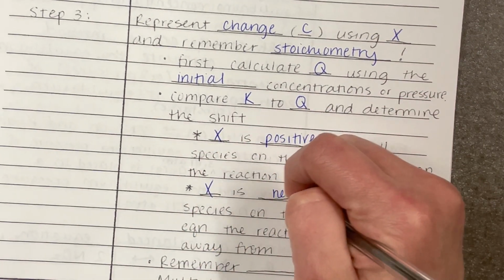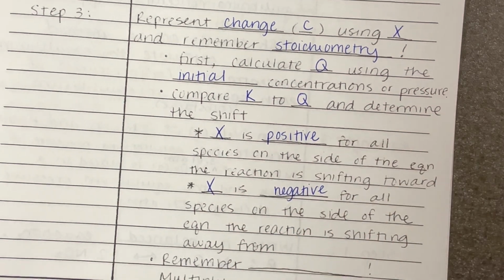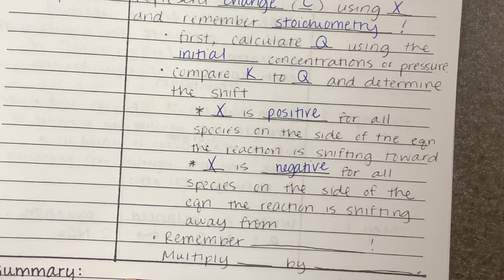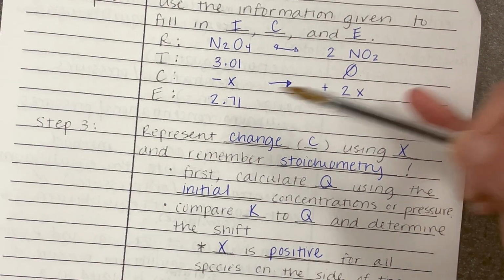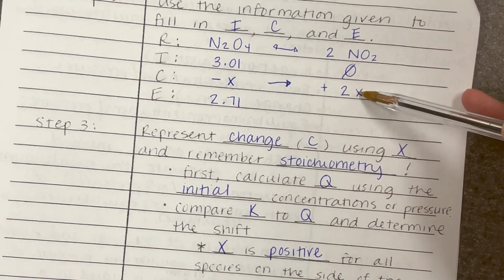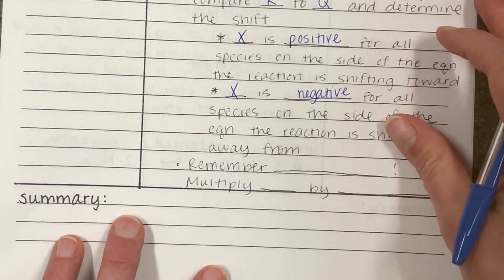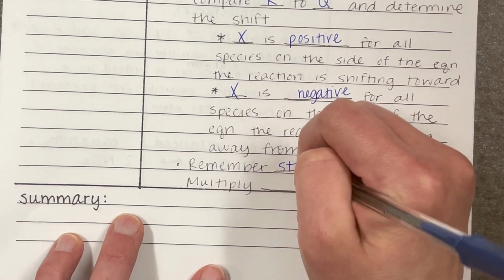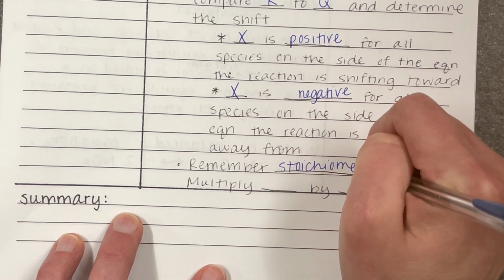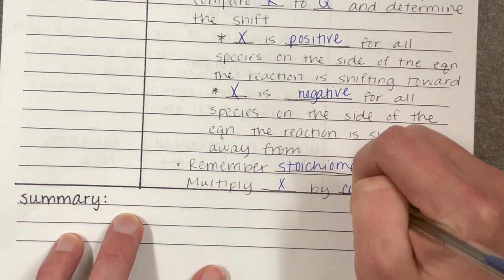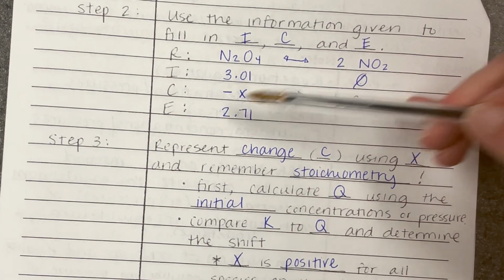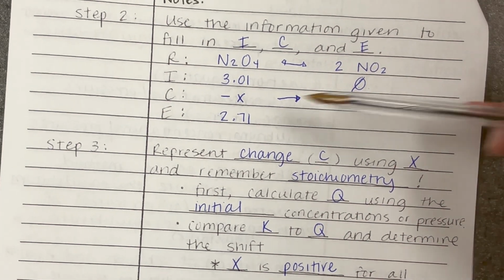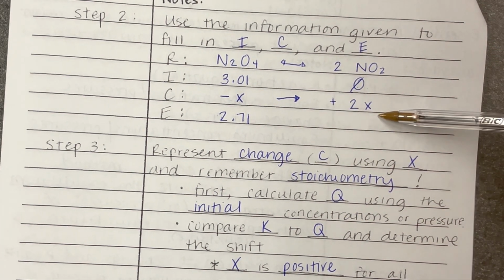Conversely, X is going to be negative for all of the species on the side of the equation the reaction is shifting away from. So again, reactant is going to be consumed here in order to form products. So we're losing on this side of the equation, we are gaining on the product side. And for like the 12th time already, remember that stoichiometry. Multiply X by any coefficients that are there. And so again, up here, I had a coefficient of 1, and on the product side, we had a coefficient of 2. So for every 1x that's lost here, we are going to gain 2x on the product side.